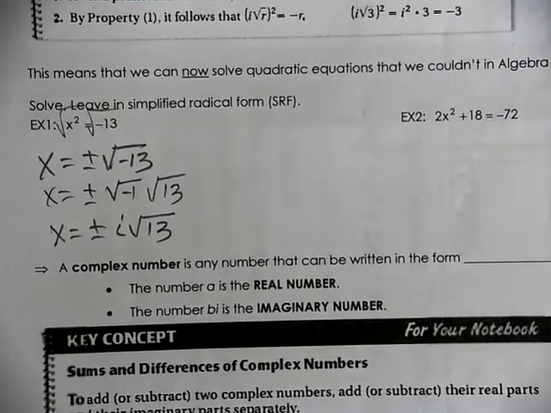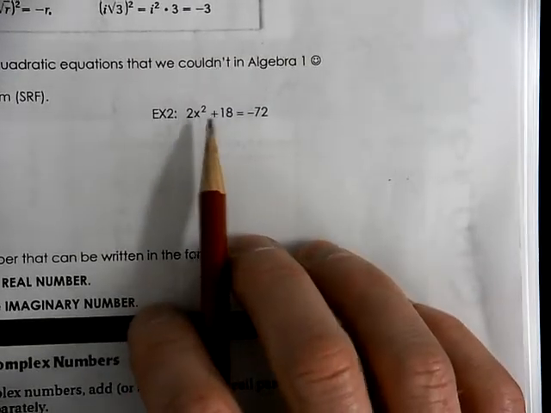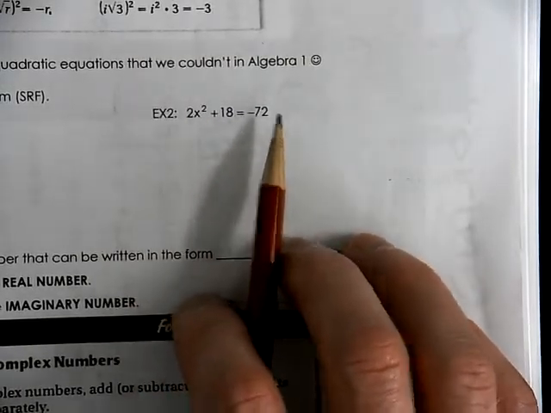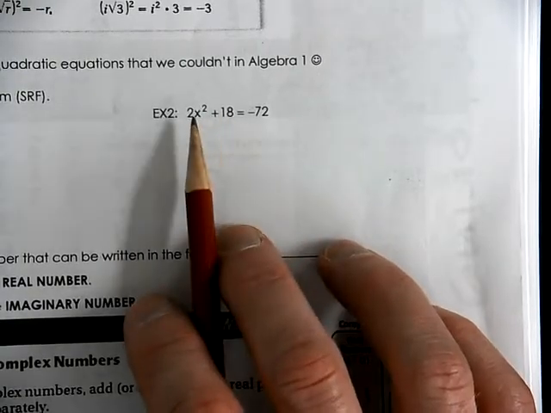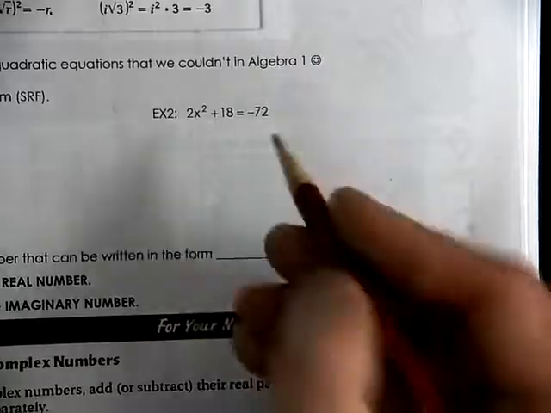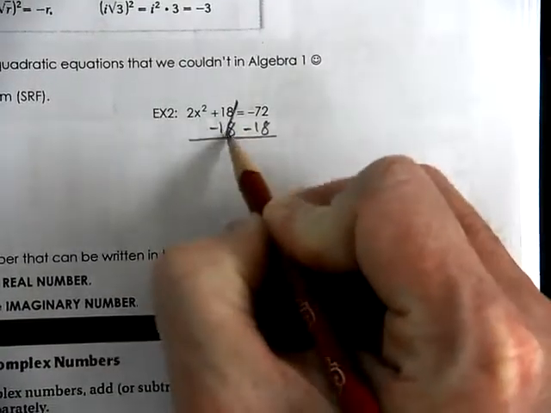What is the i? So we come over here. Notice we do not have a b value. There are no b values here, no x value by itself. There's an x squared, but there's not an x value. So we can go ahead and expect to use square roots.